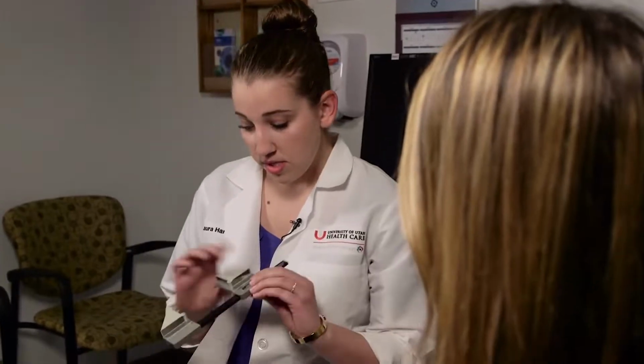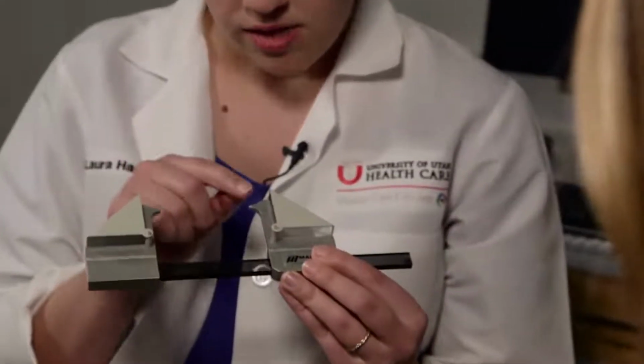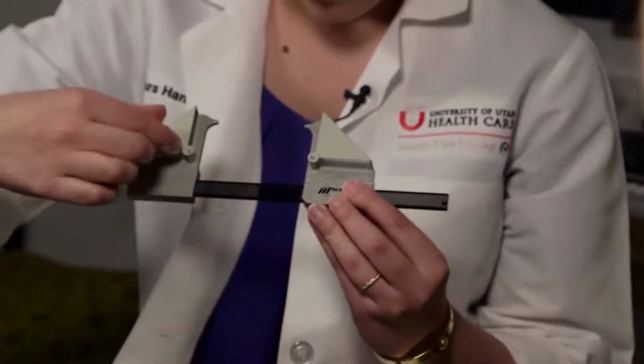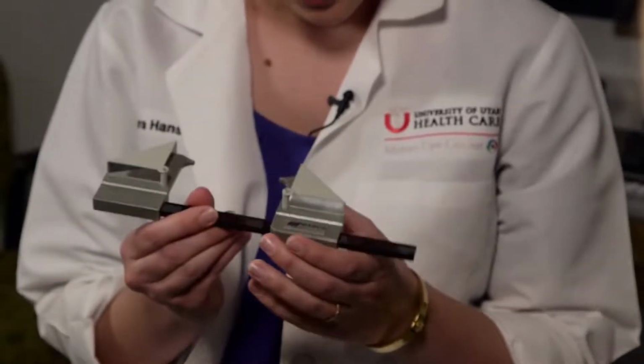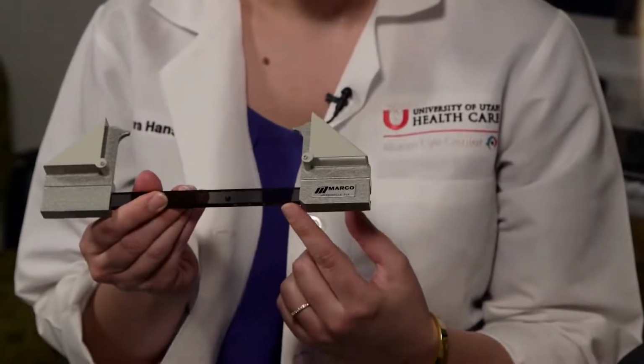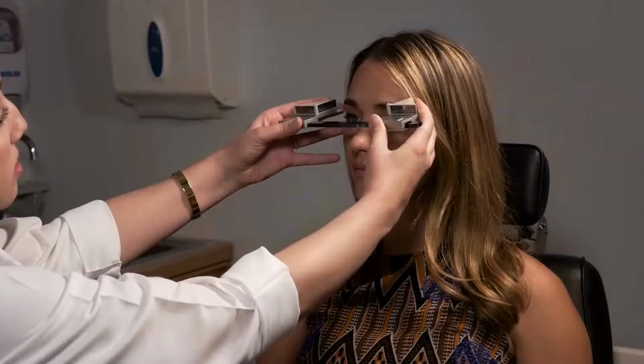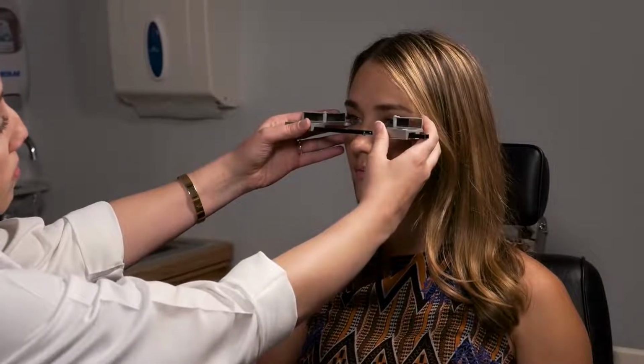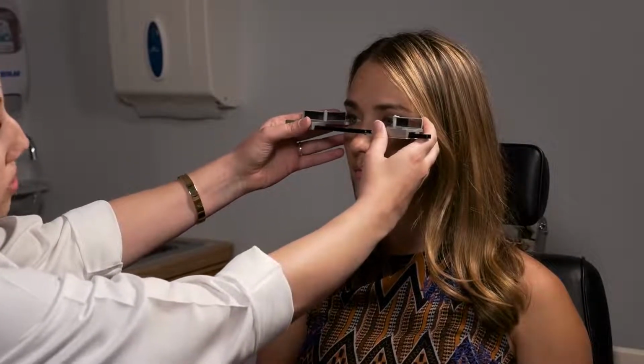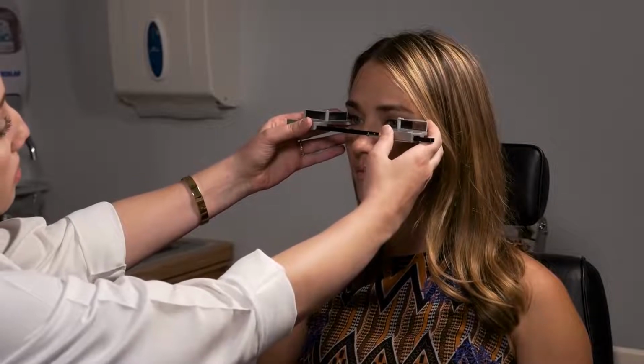Okay. I'm going to show you now how the neuro-ophthalmologists use the Hertel exophthalmometer to measure the position of the globe within the orbit. So this is the Hertel. These are the index points. These are the mirrors. And this is the ruler that you use to measure the base. So what you want to do is take the index points, and we like to put them just inside the temporal orbital rim, just slightly inferior to the lateral canthus.